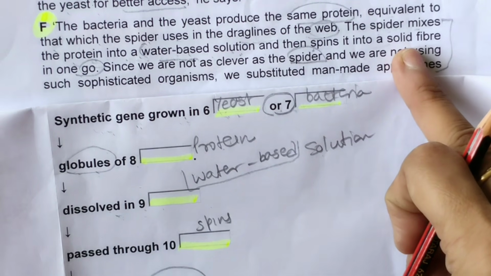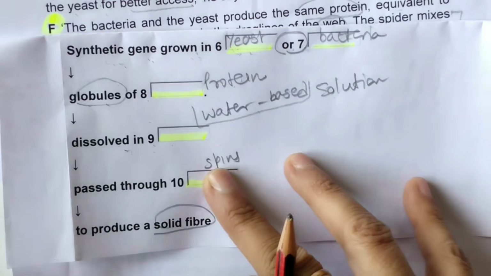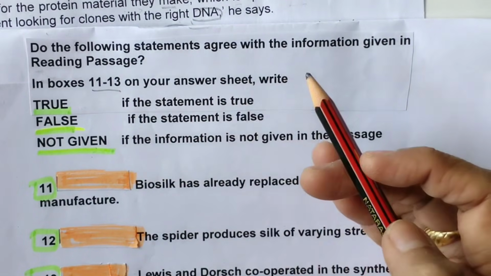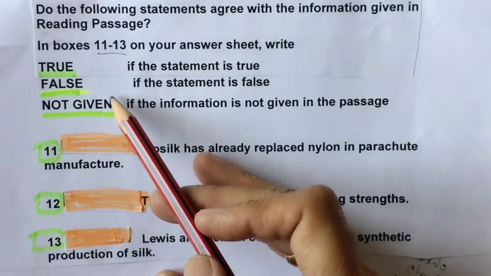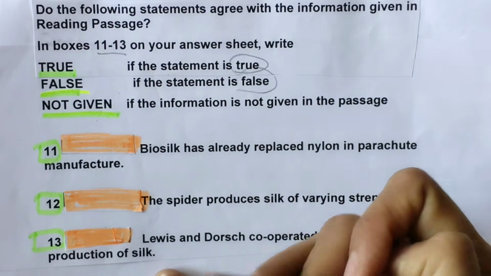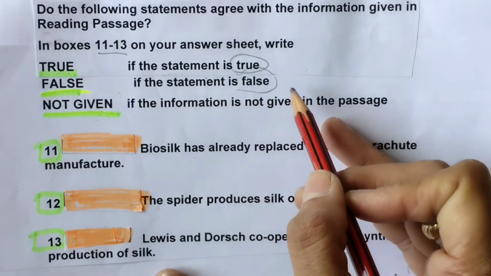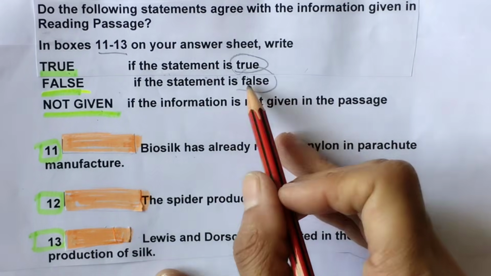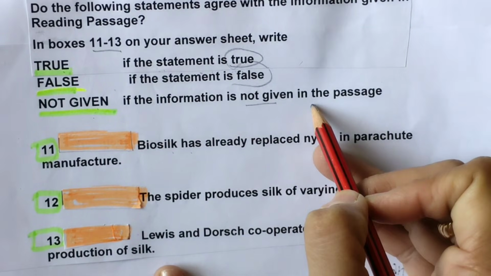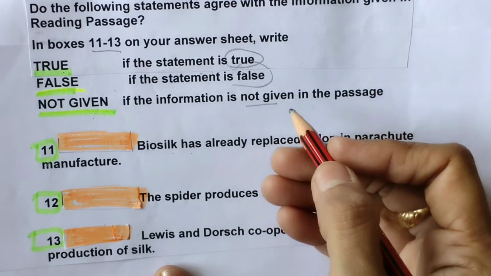So see how they have paraphrased things, just try to understand it. Now we will be doing true, false, not given for the last three questions. As you know the instructions, if the statement agrees with the question statement, then it is true. If the statement disagrees, meaning it contradicts the question statement, the information we will get in the paragraphs. And if the information is not given in the passage, not full information, some part of the question statement will be missing, it means that it is not given.